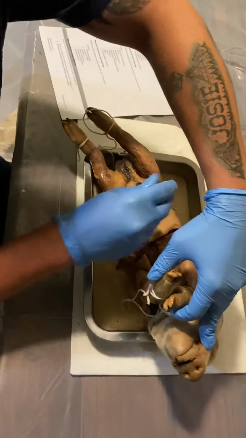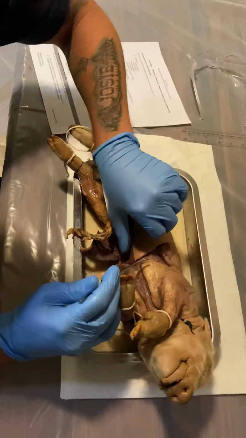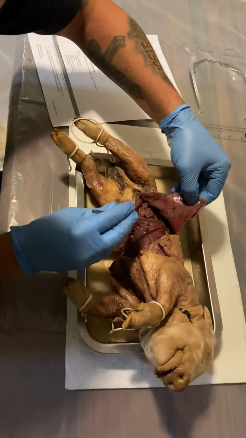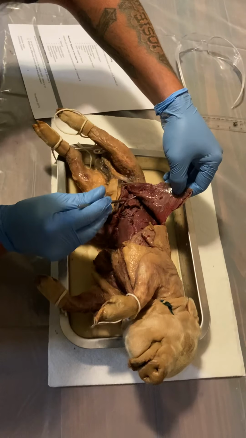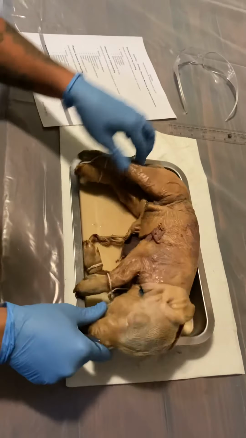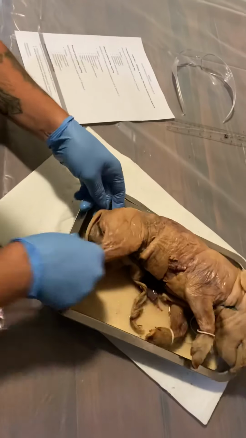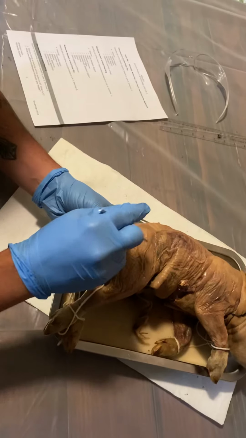Transverse abdominis would be more towards the side and deeper. You can actually see in here. The gluteus medius would be in this area.